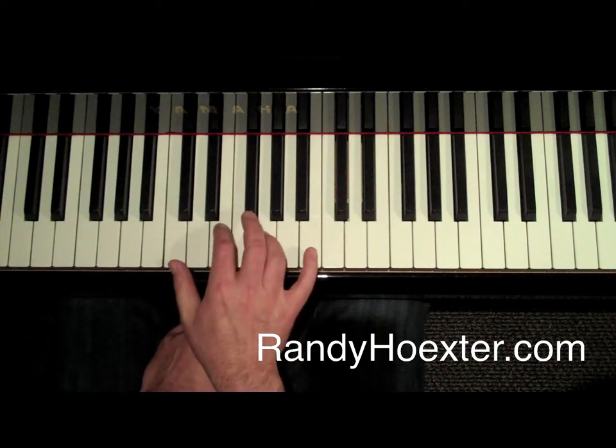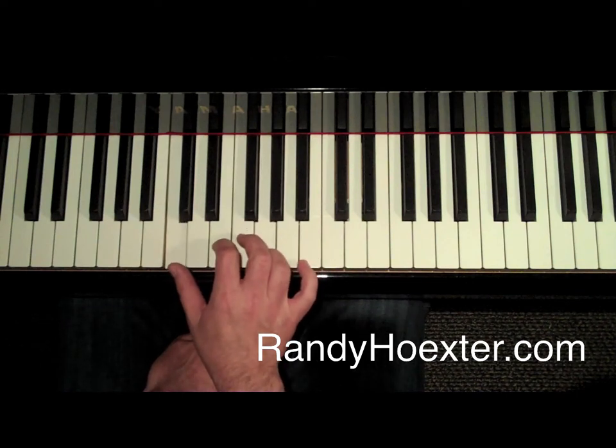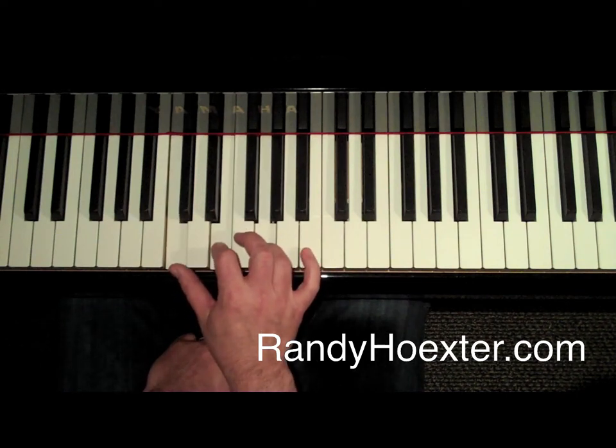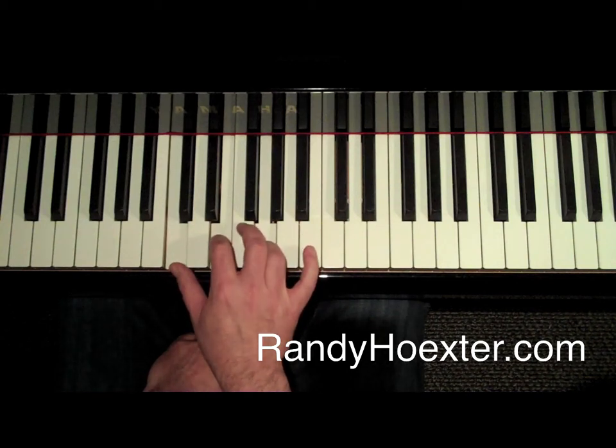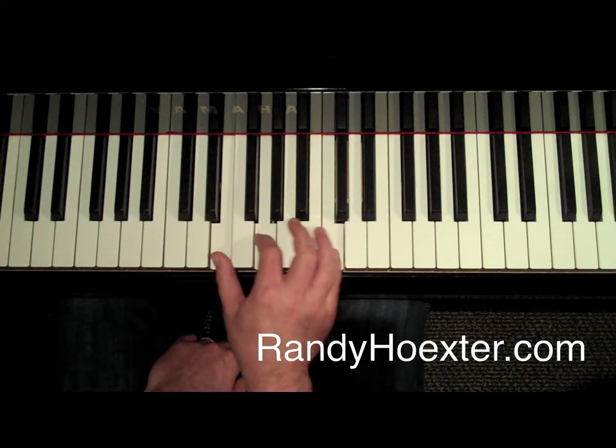The next thing is that each major triad has 3 inversions. An inversion means which note is on the bottom of the chord. In this inversion, called the root position, the C, or the root, is on the bottom. When I remove the C and I put it up here, this is a first inversion, having the third on the bottom. It's in close position. The notes are as near as they can be to each other.